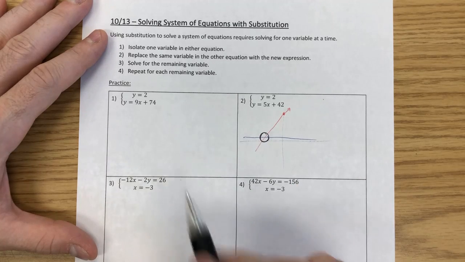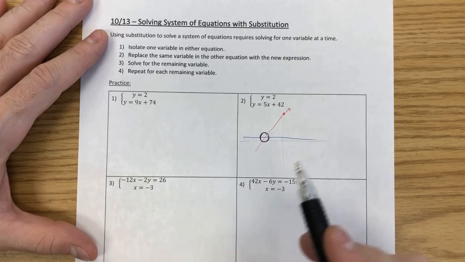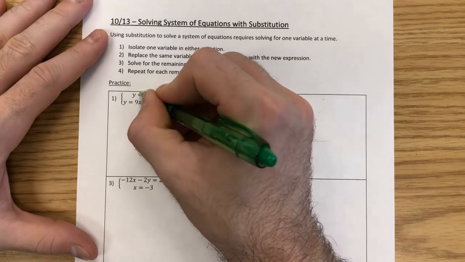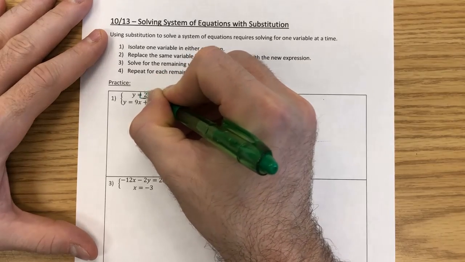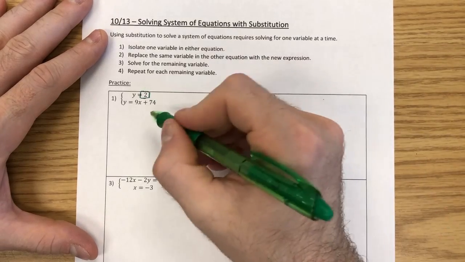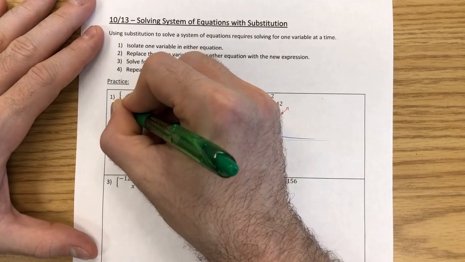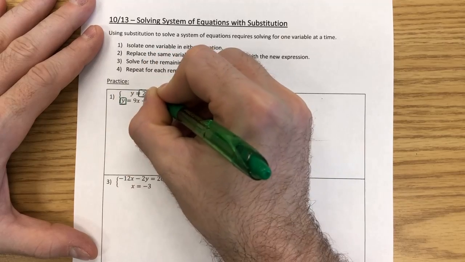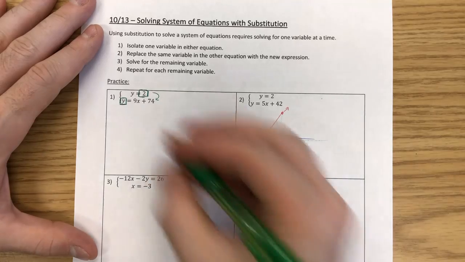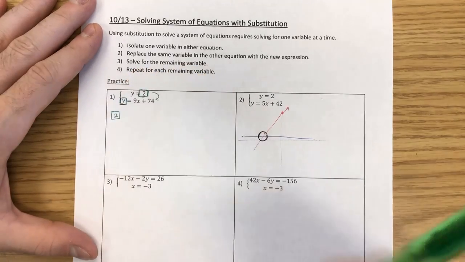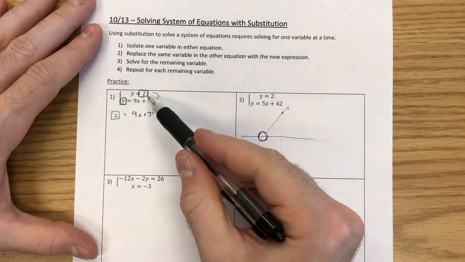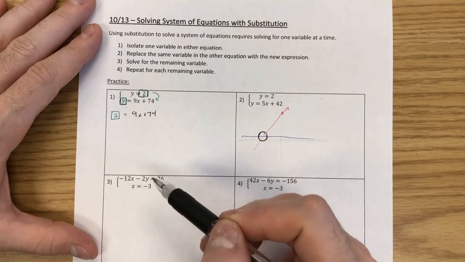Not all the time are we going to be able to tell this by looking at the equations. Right here, we are. So step 1 is isolate. Lo and behold, I already have one that's isolated: y is equal to 2. So I'm going to take that 2 and plug it into the other equation wherever I see a y. And so what I get is 2 is equal to 9x + 74. I literally took that value and plugged it into this equation.